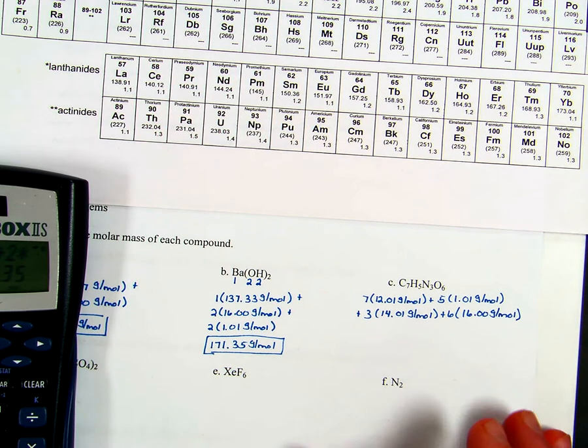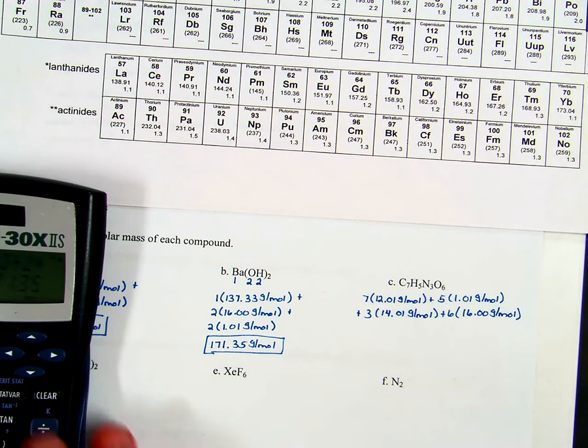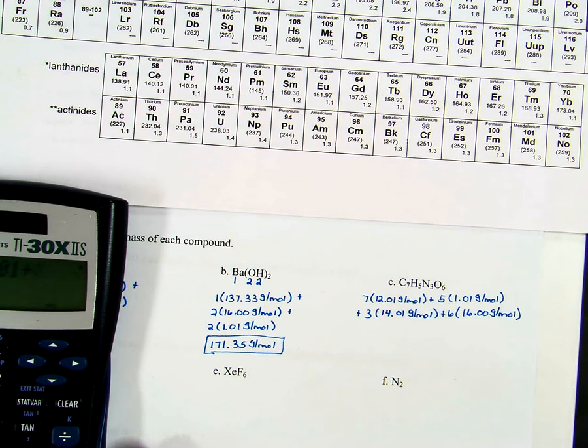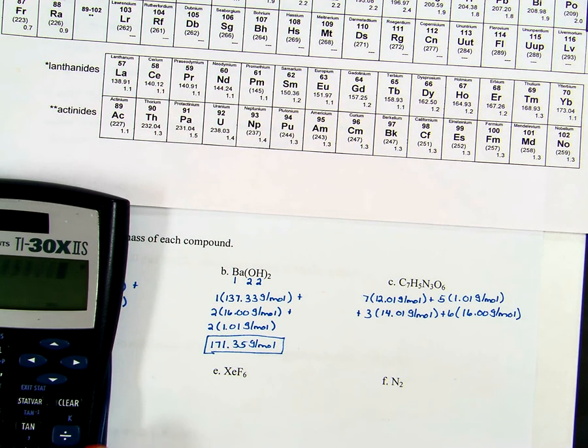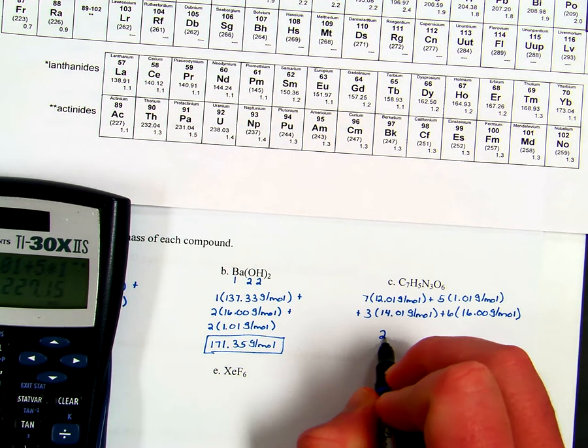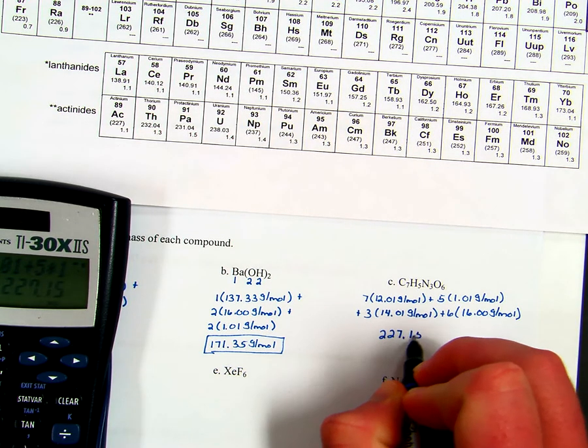And you plug all that in your calculator. Again, you don't need to worry about parentheses, and it will do the order of operations correctly. This is 227.15 grams per mole.